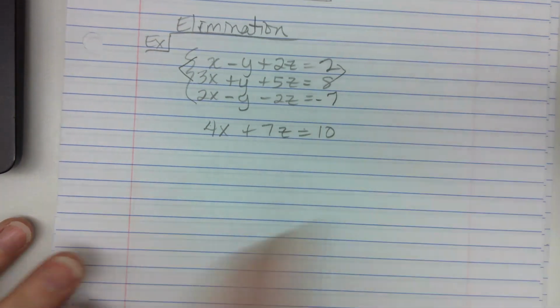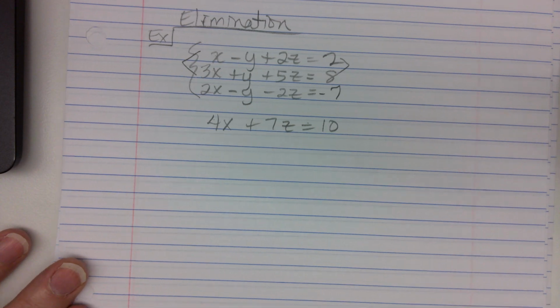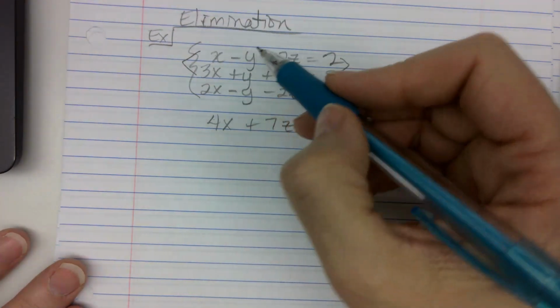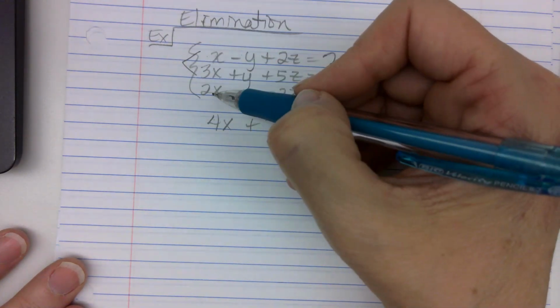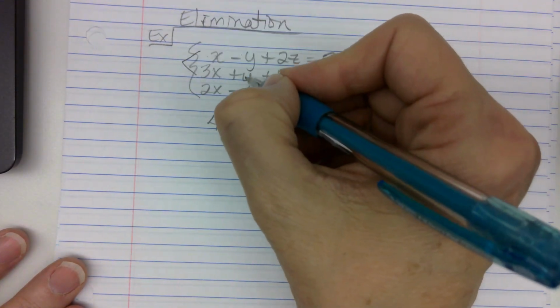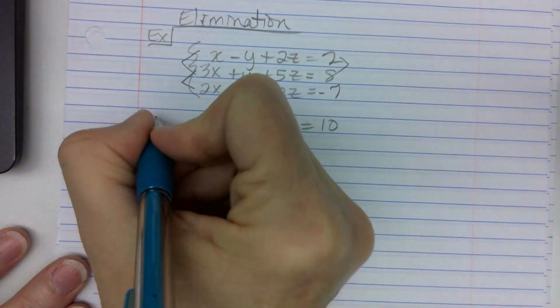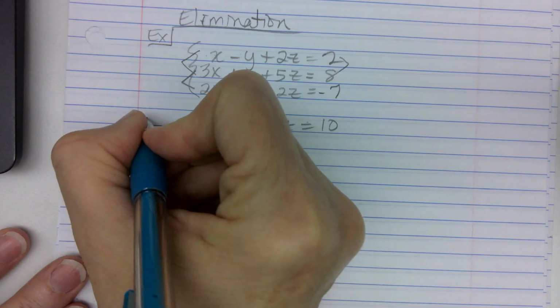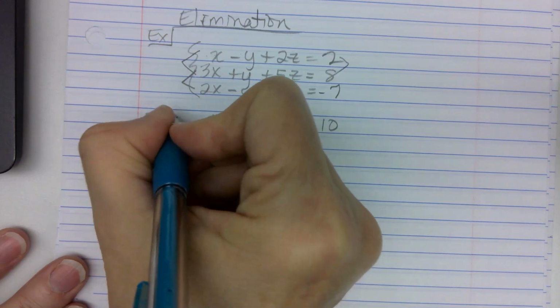So what equations have we used? We've used equations 1 and 2. What's the only one we haven't used yet? The bottom one. If the plus had been up here, I could have just said add equation 1 with equation 3. But this one is the one that's already positive, so here, this is my note. I put equation 1 plus equation 2.